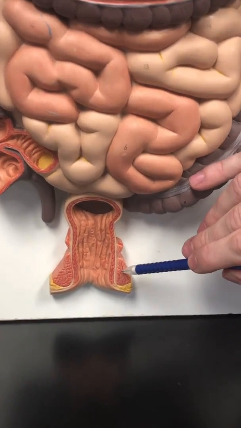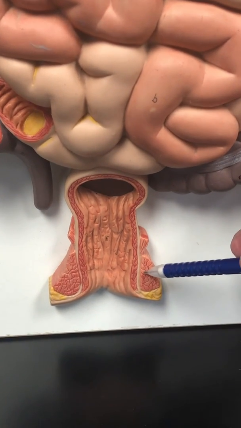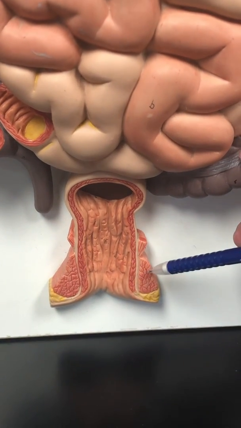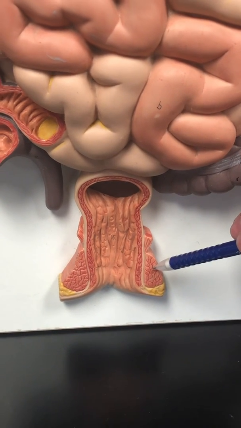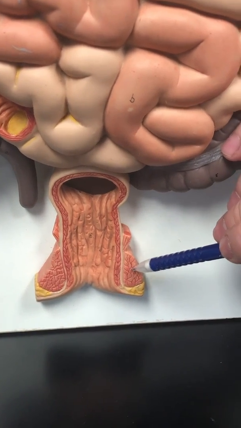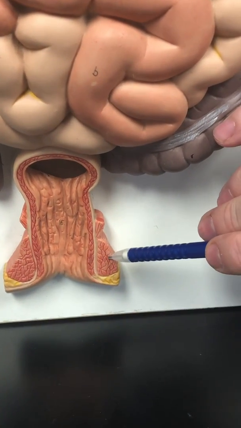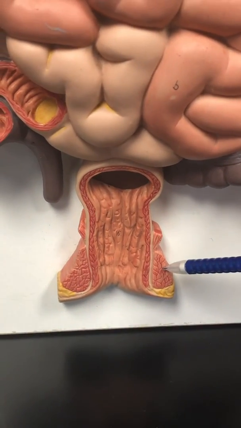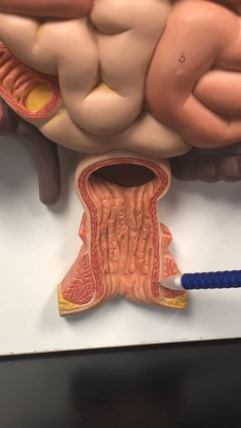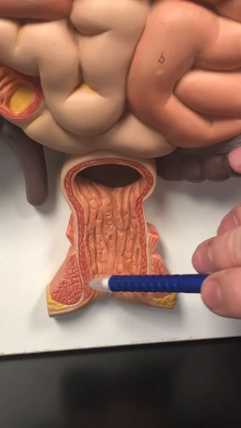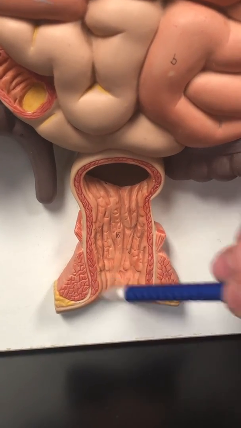Okay. You have sphincters that keep the anus closed, and those include the external anal sphincters, which are under voluntary control. There. Then you have your internal anal sphincters, which are not under voluntary control. And those are there and there. Okay.